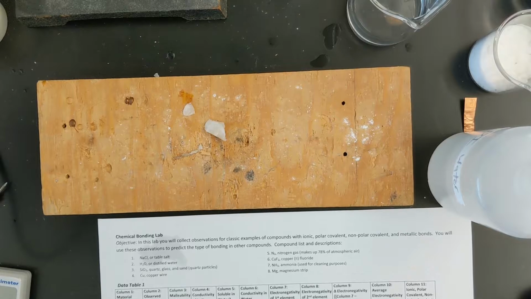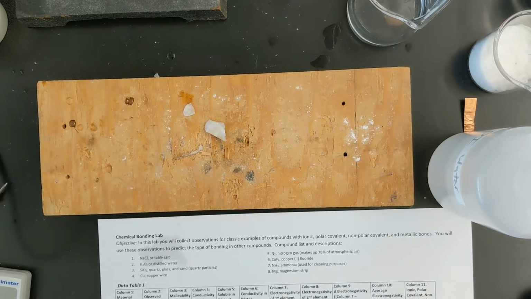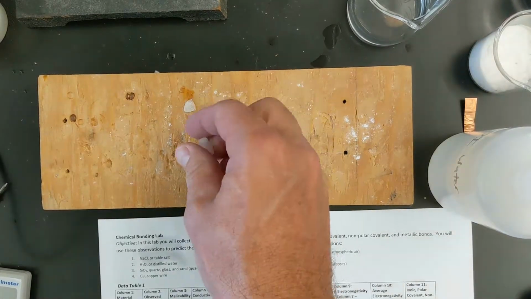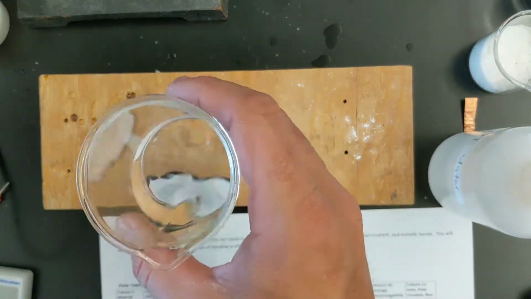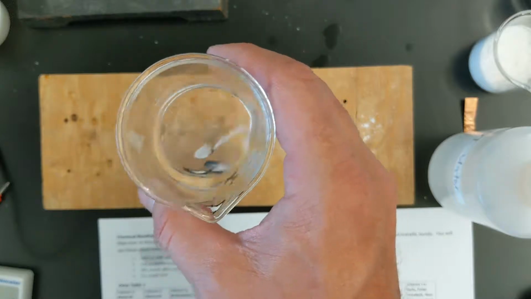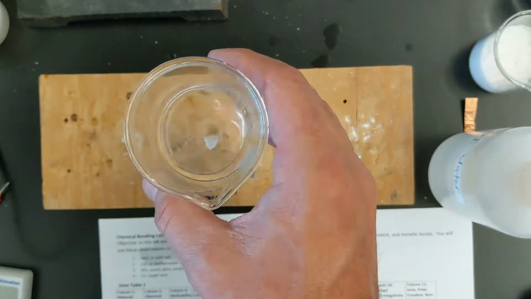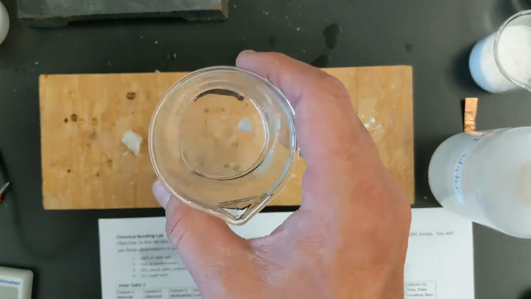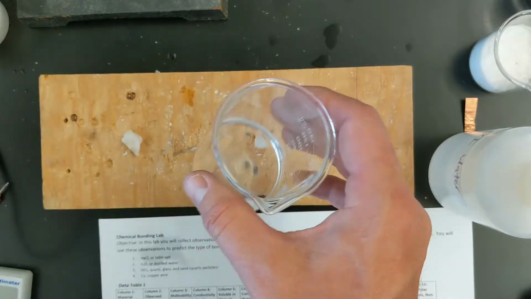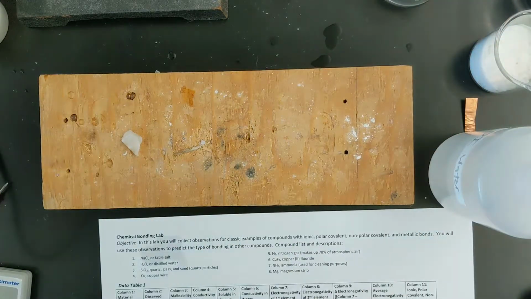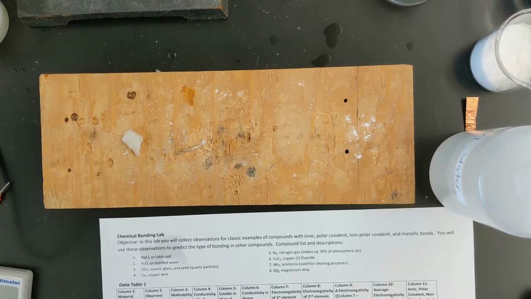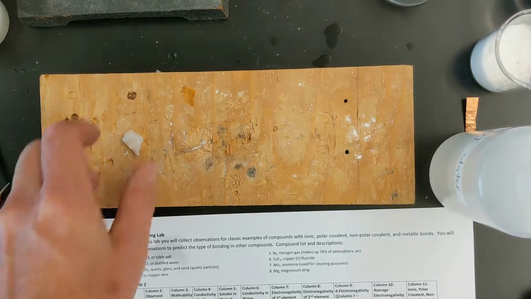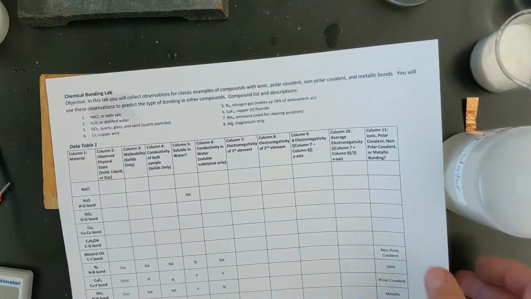The next one would be solubility in water. So if I take this and I place it in water, right, and I try to dissolve it, I could sit here all day and try to dissolve it. It's not going to dissolve. So silicon dioxide, or quartz, is not soluble in water. Now, because it's not soluble, it doesn't dissolve into and make a solution. We're not going to test the conductivity, so we're just going to say NA for conductivity in solution here.